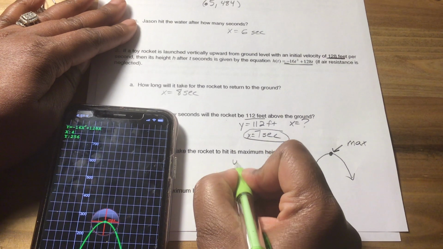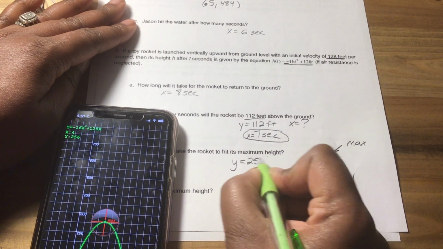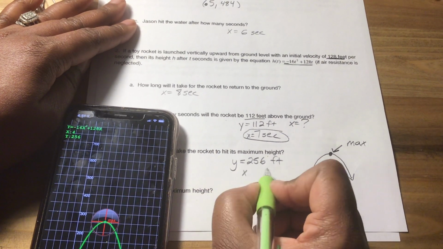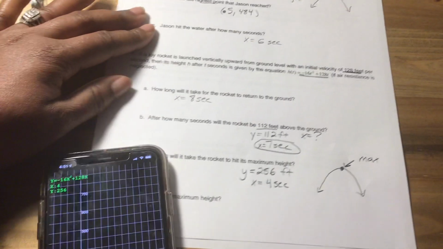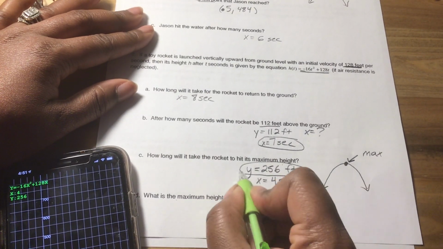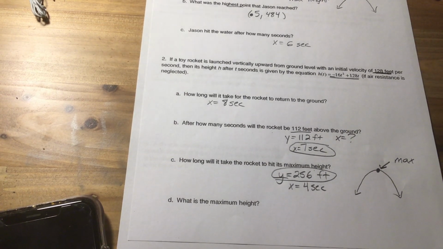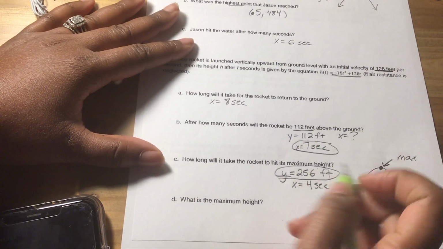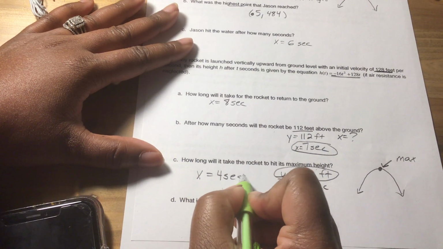So your Y value, or your height, is 256 feet. And how long did it take for it to get there? That's the seconds. It took 4 seconds to get there. But what they asked for was this. Oh, how long? They did ask for how long. So in actuality, what they're asking for is this 4 seconds.